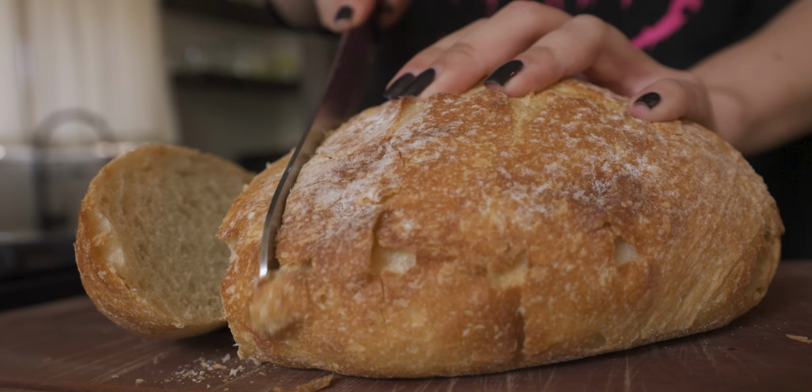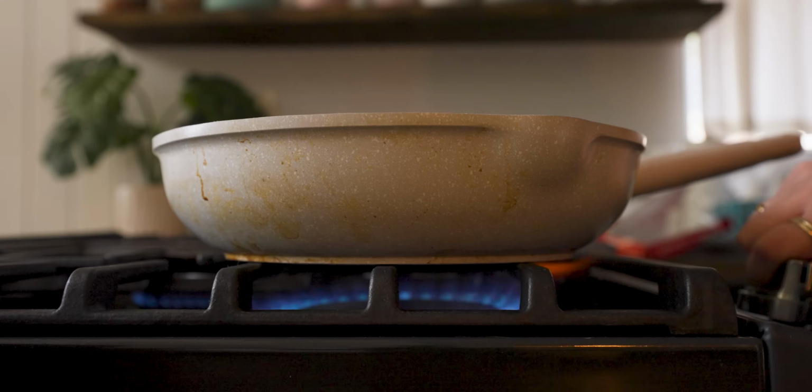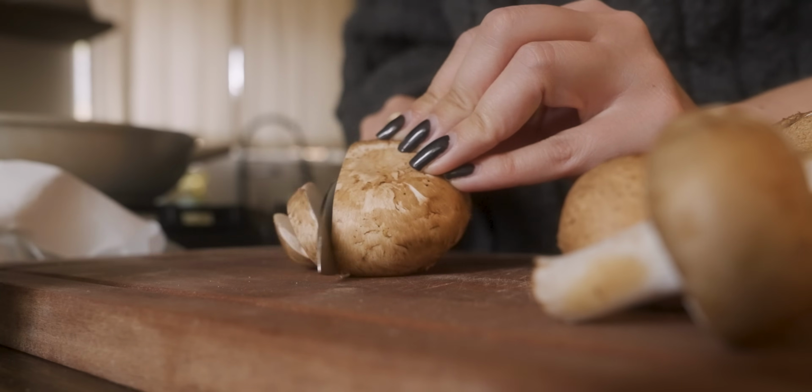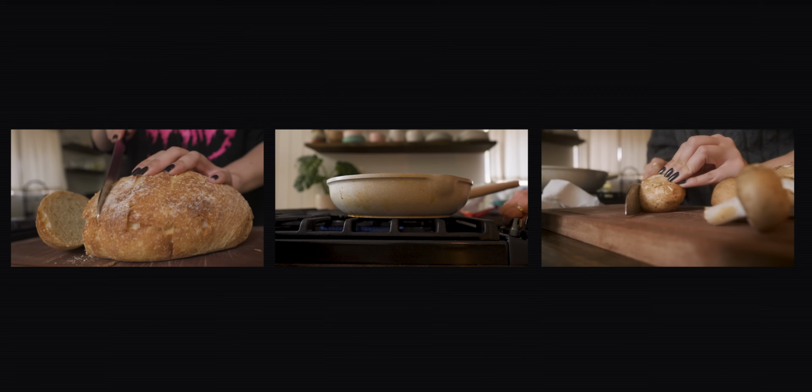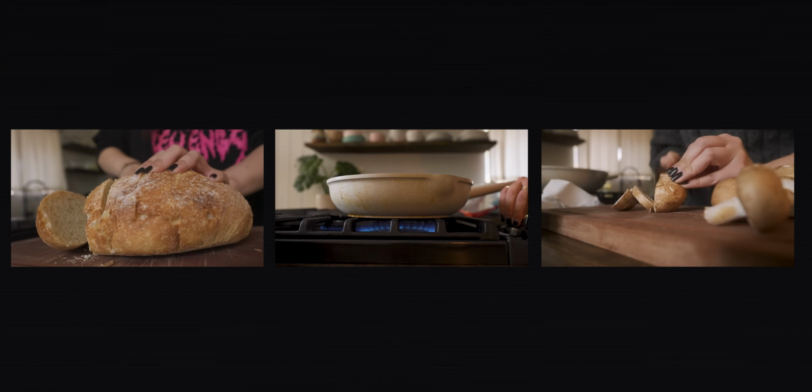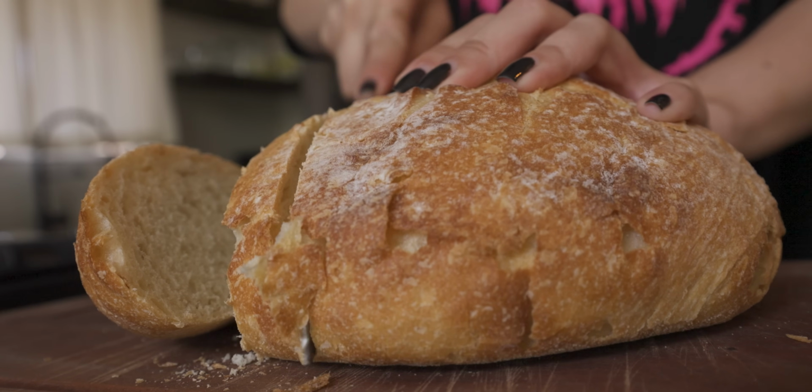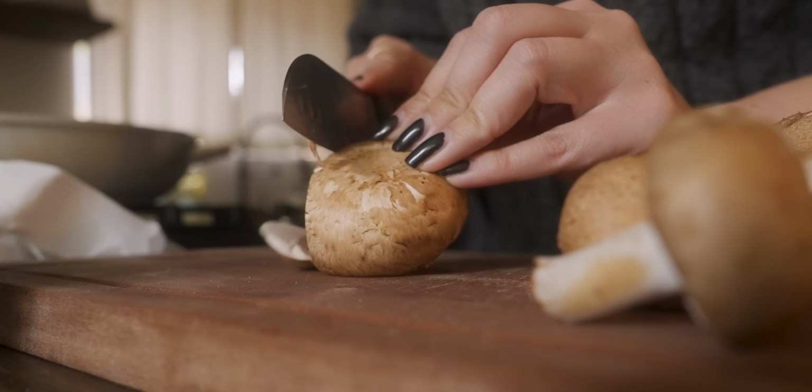Even if you've perfectly aligned the shots, your edit can still feel very stiff when you're cutting between the same shot every single time. Let's take a look at this montage.